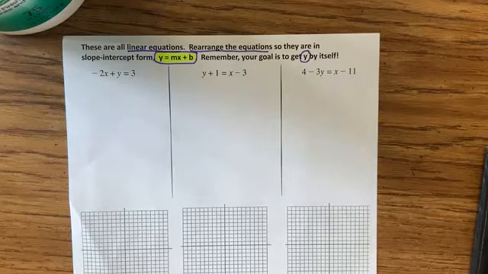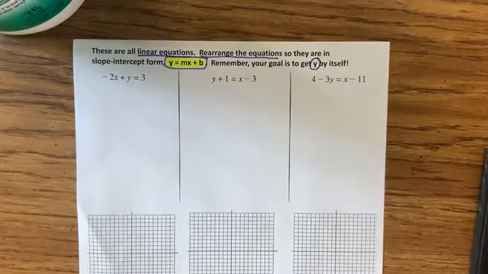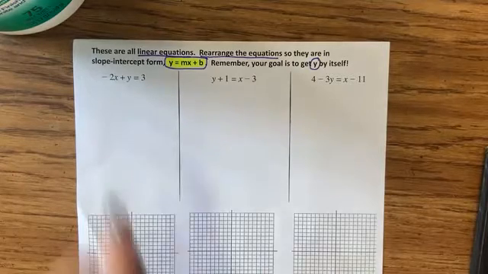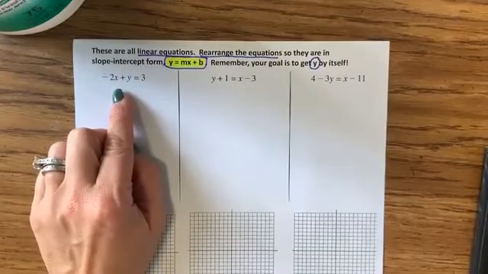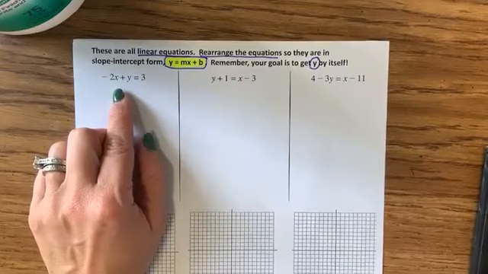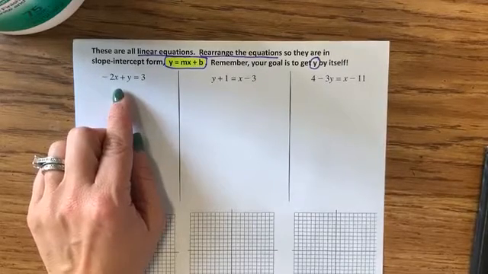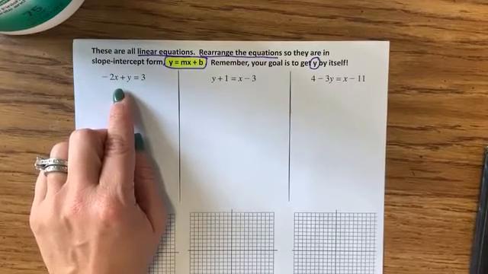If I'm looking at the first example, it is negative 2x plus y equals 3. I only want a y on this side. So this is kind of like solving equations, but we're not really solving. We're just moving things across the equal sign. Tell me what you have to do when you move a term across the equal sign.